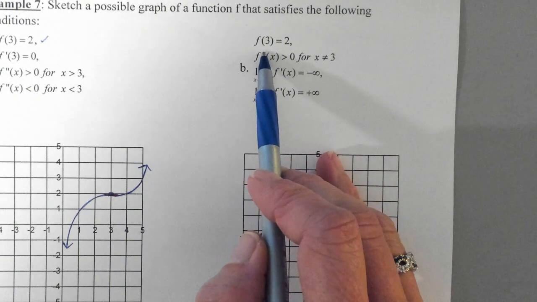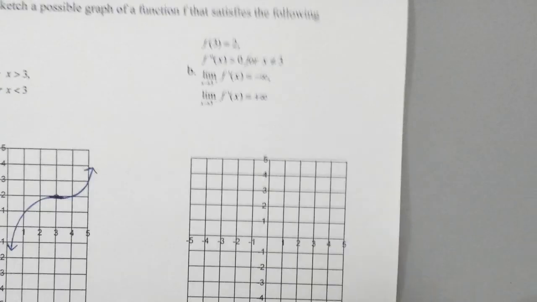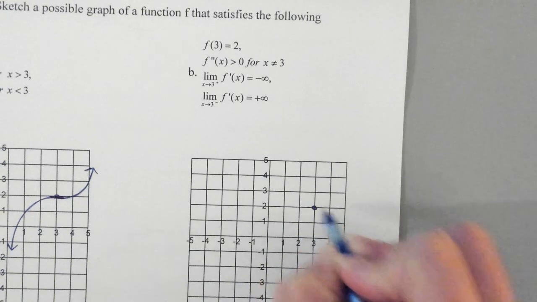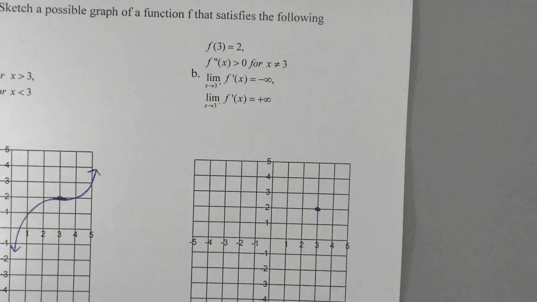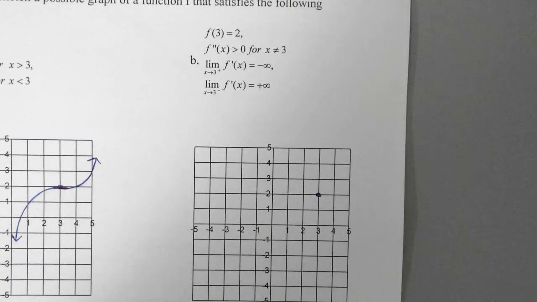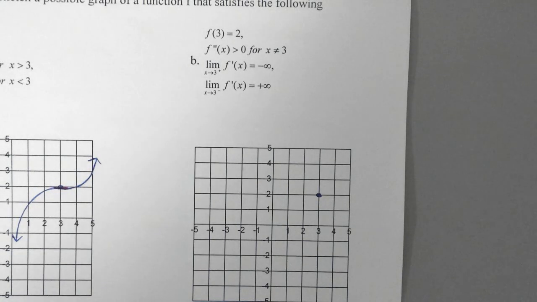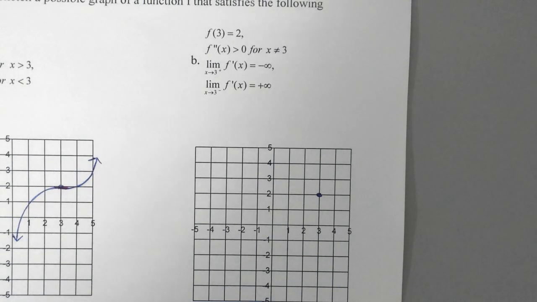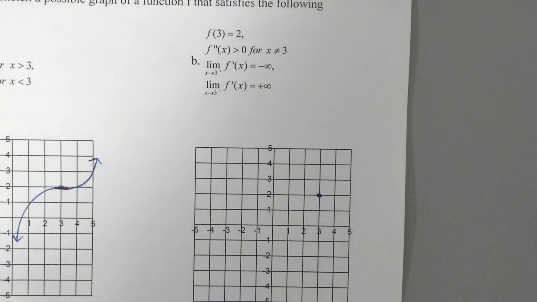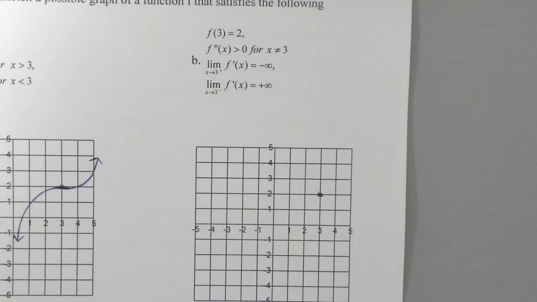Again, we have a point. F of 3 is equal to 2. Let's plot it. F double prime is greater than 0 for x not being equal to 3. Can you interpret what you think that means? The graph is concave up everywhere except for 3, right? On both sides of 3 is basically what you're saying.